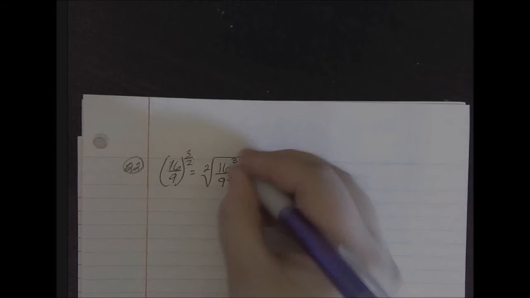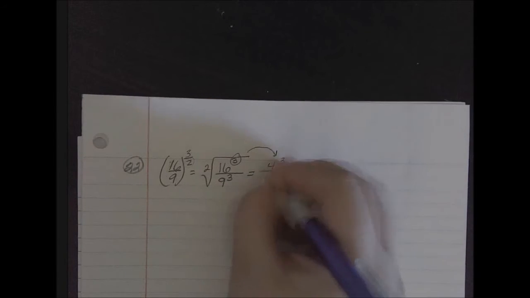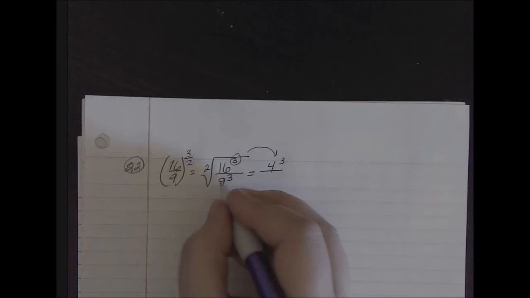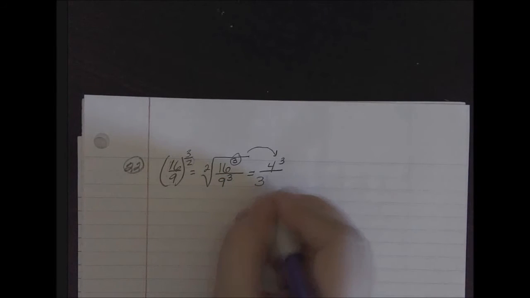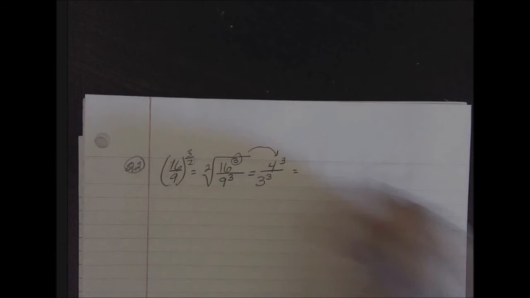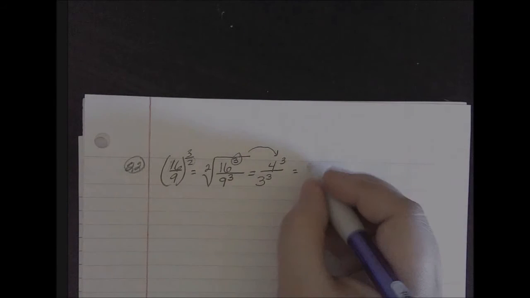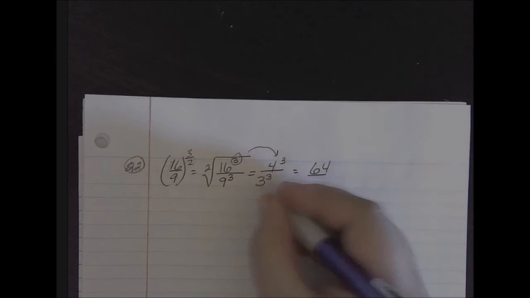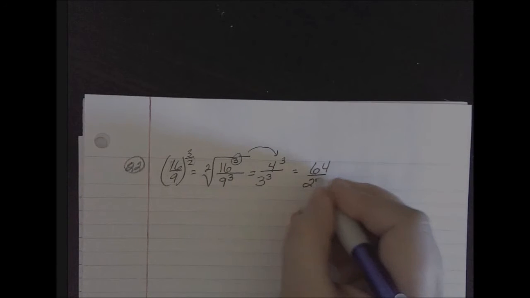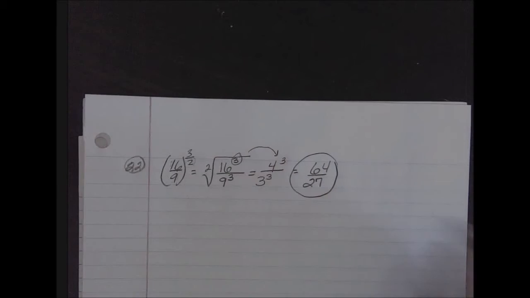I'm going to bring my 3 over. And then the square root of 9 is 3. I'm going to bring my 3 over. So that gives me 4 to the 3rd power is 64 over 3 to the 3rd power is 27.